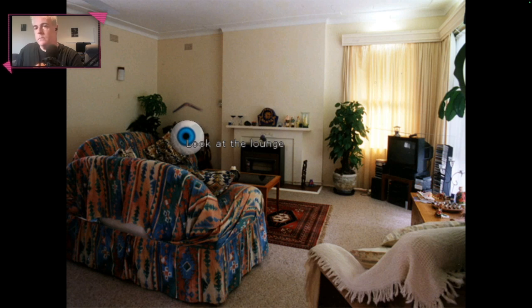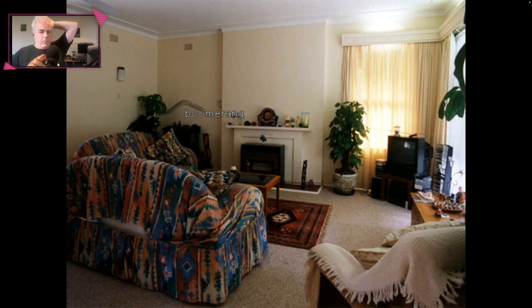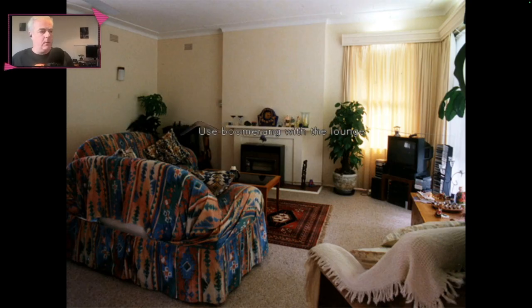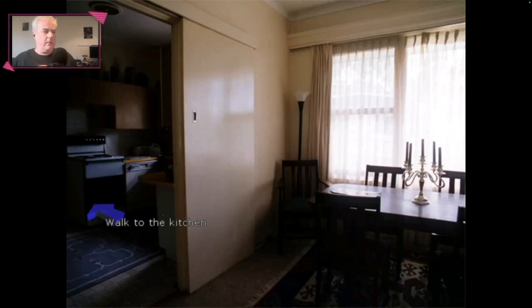The lounge is really comfy as well as being colourful. But there's no time to sit down now. I need to go see my uncle. Alright, we've got to go see our uncle, apparently. I'm pretty sure that's going to turn out he's the one that got kidnapped, but we'll see. Now I have a Boomerang. Cool. I'm sure that will come in handy.